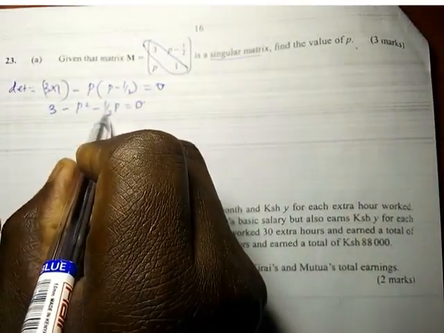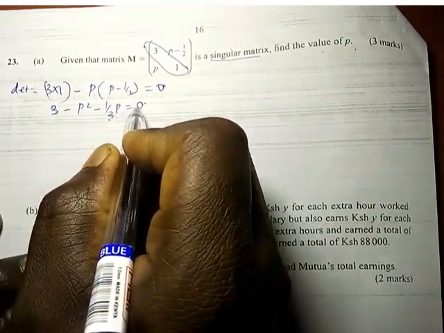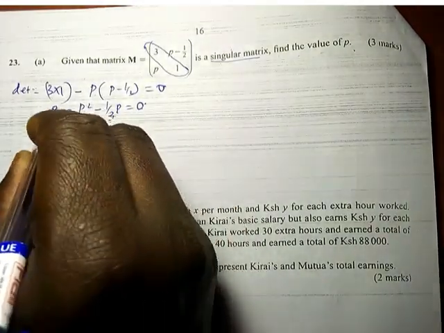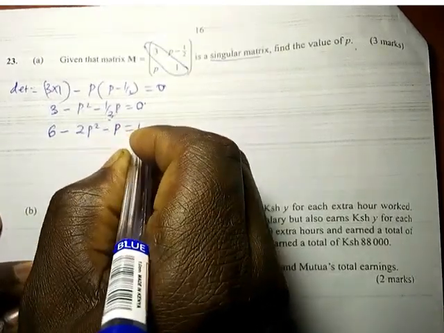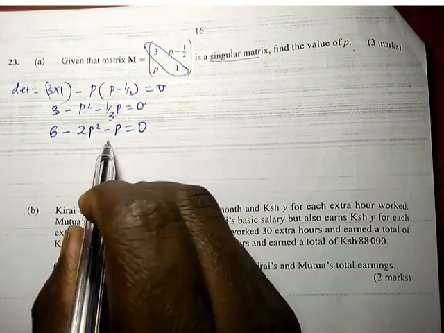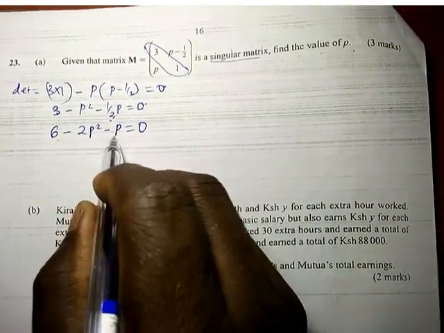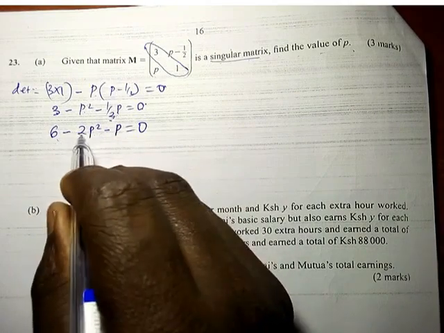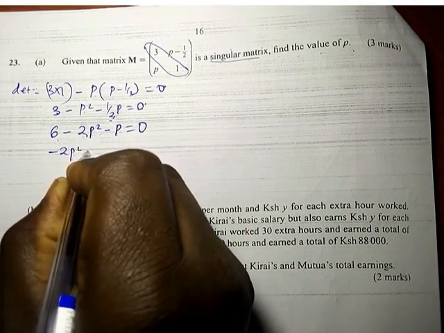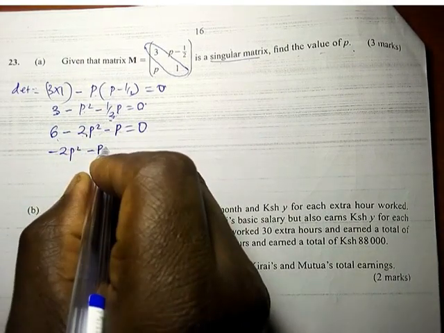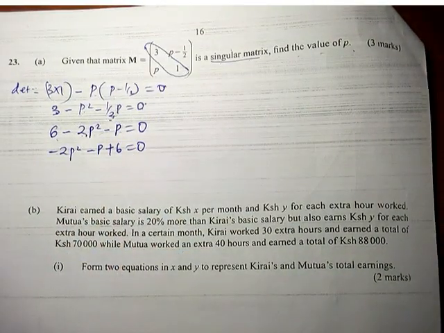So we can remove this fraction here by multiplying every term by 2. LCM hapa ni 2. So na multiply hapa times 2 times 2 times 2 times 2. Hapa itakuwa 6. Hapa itakuwa 2P square. Hapa itakuwa P equal to 0. So utafute namba mbili. Wakati na multiply, so this one, let us rearrange this one first. Hii itakuwa negative 2P square minus P plus 6 is equal to 0. If you rearrange, that's how we have it.